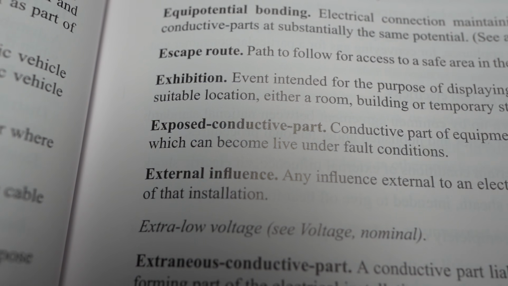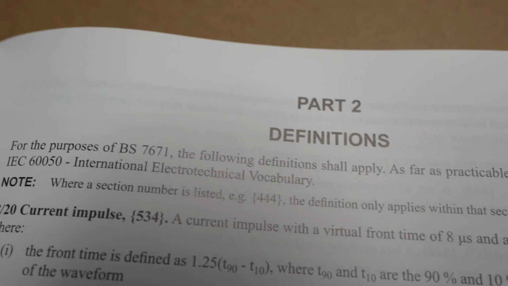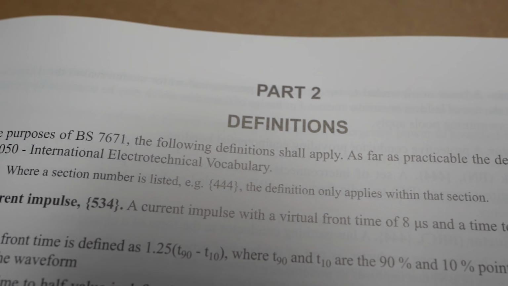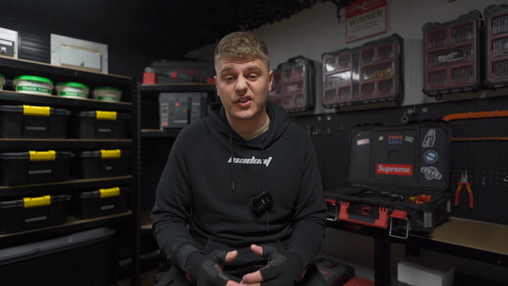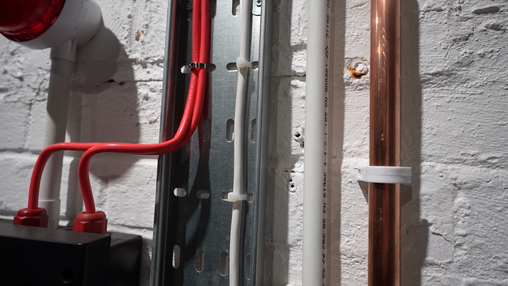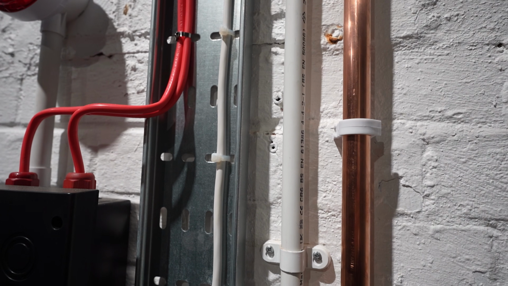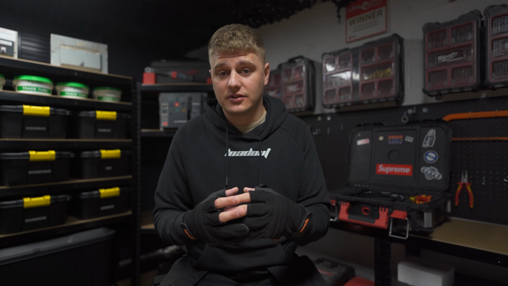Now, you can usually determine whether a metallic part is an exposed or extraneous conductive part just by sticking to the definitions set out in BS 7671 to the letter and just applying some common sense. There are, however, some really grey areas and some situations that create great arguments for and against something being an exposed conductive part, which essentially leads to confusion amongst practicing electricians.